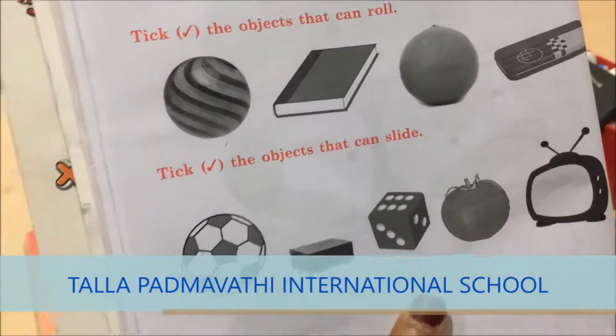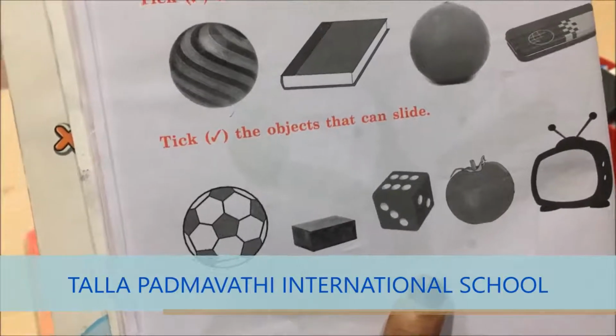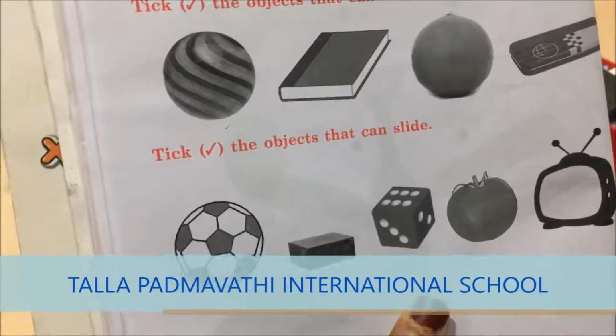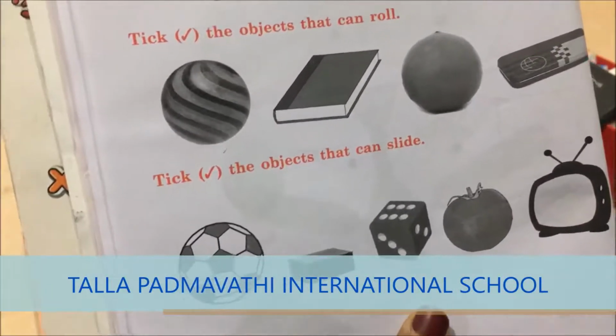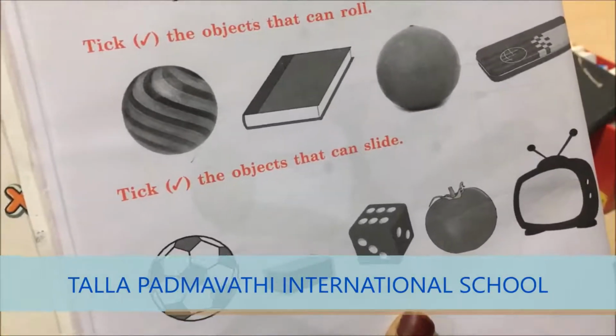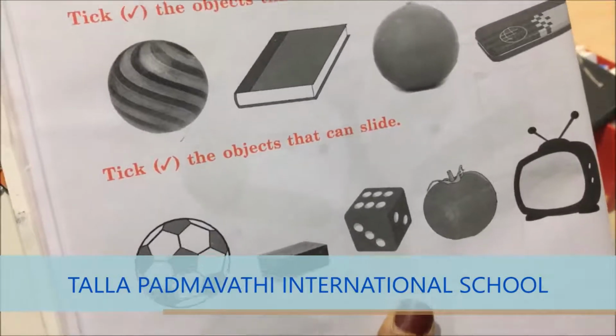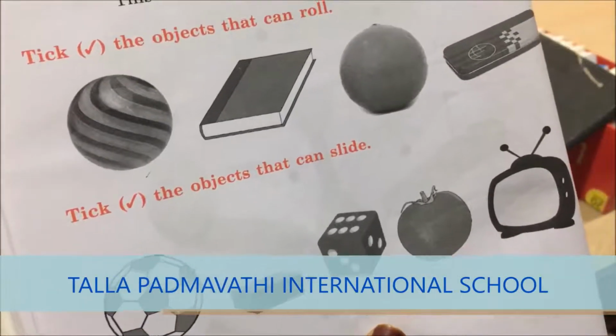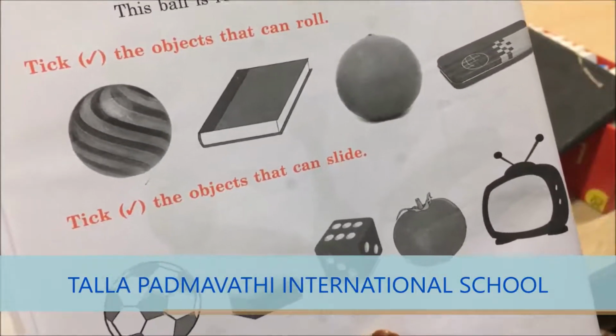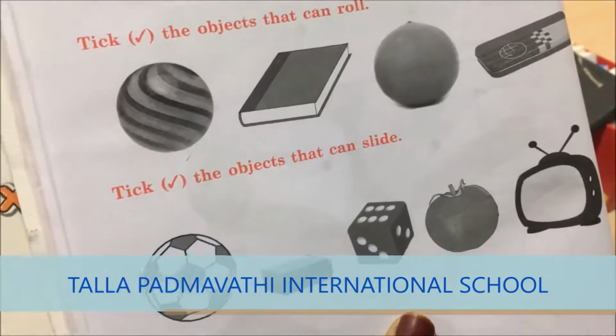A ball can slide? No. A box can slide? Yes. A dice can slide? Yes. A tomato can slide? No. A TV can slide? Yes, because TV is having a flat surface.